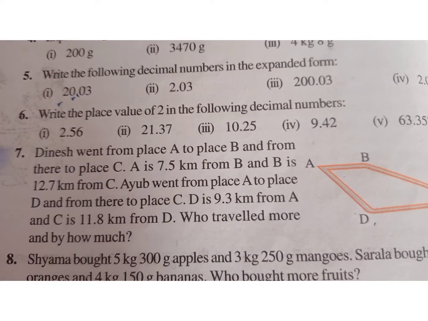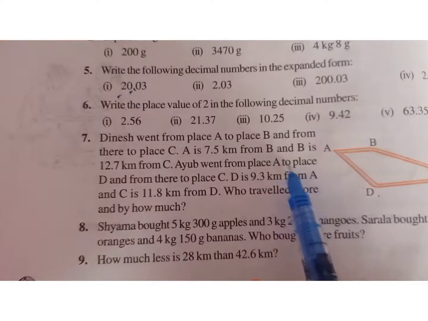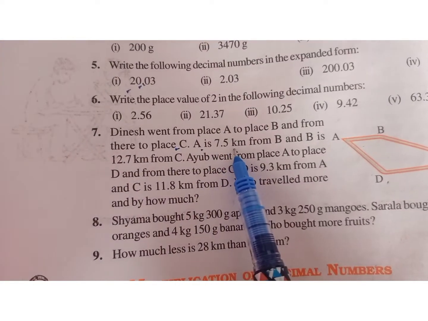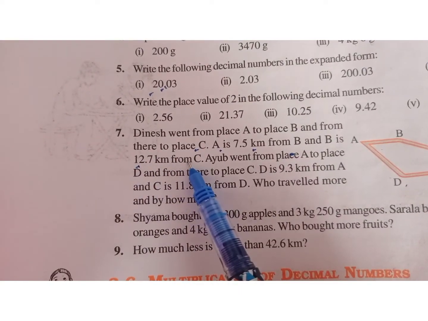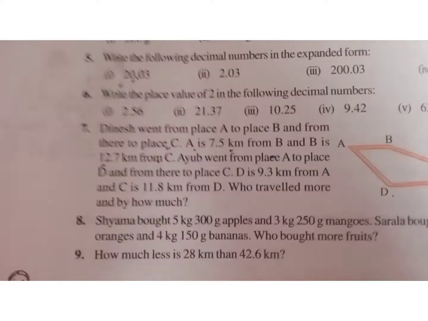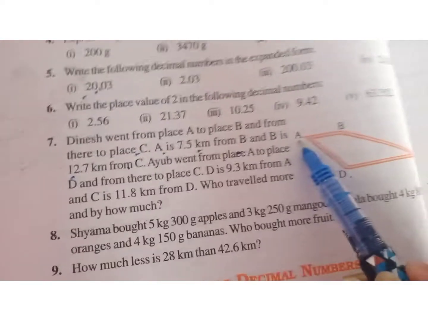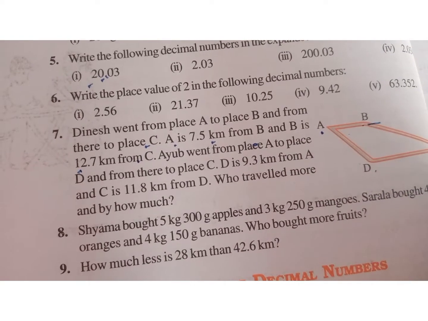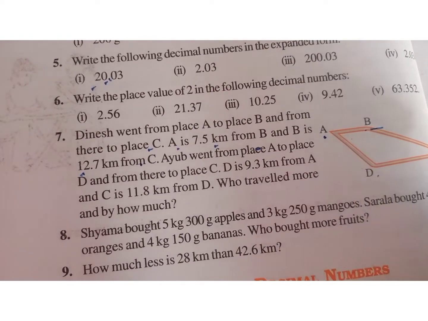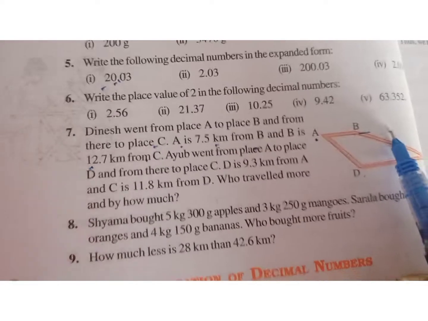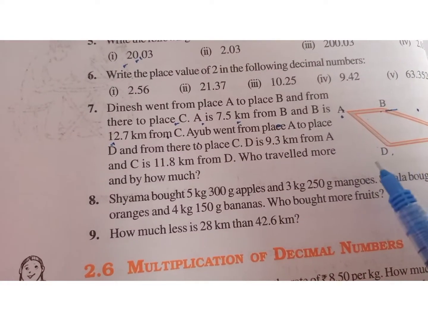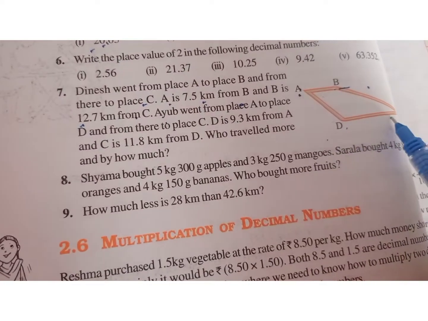Dinesh went from place A to place B and then from there to place C. A is 7.5 km from B and B is 12.7 km from C. There is a boy named Dinesh. He went from point A to point B and then from B to point C. The distances are 7.5 and 12.7. Then another boy, Ayub, went from point A to point D and then from D to point C.